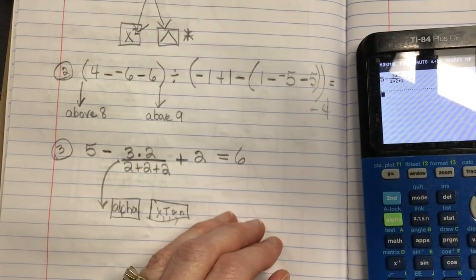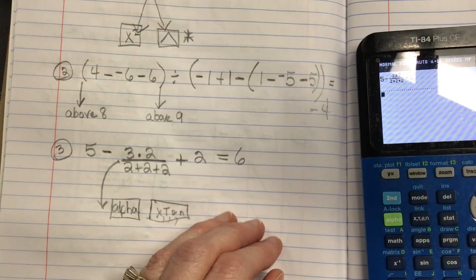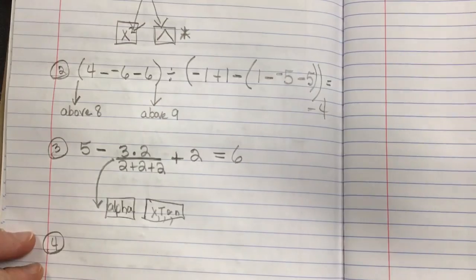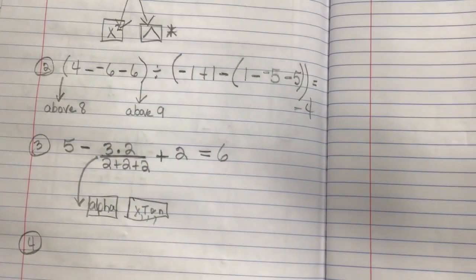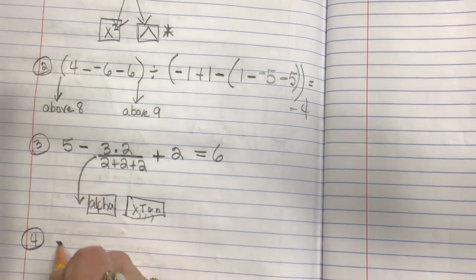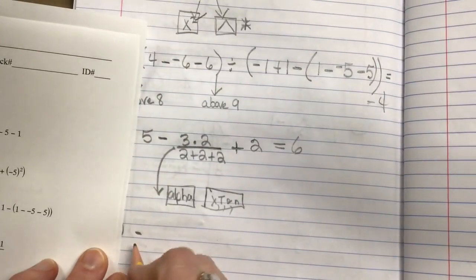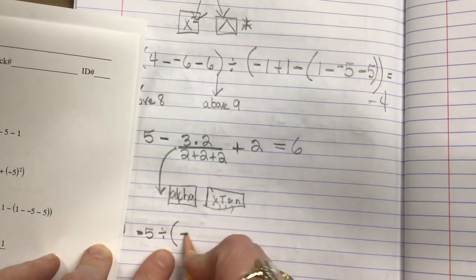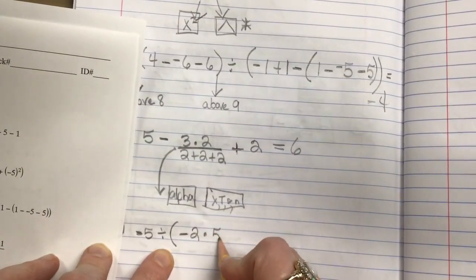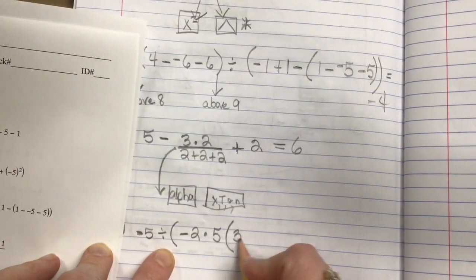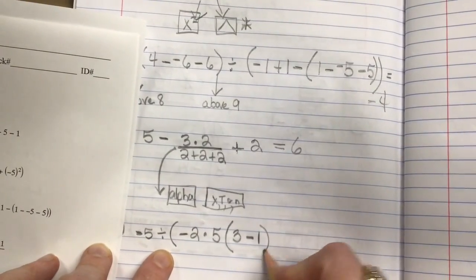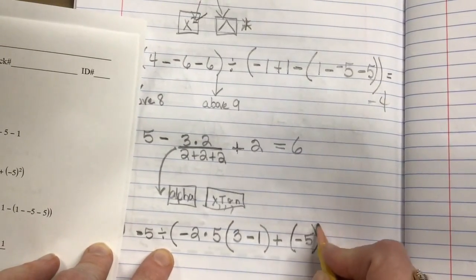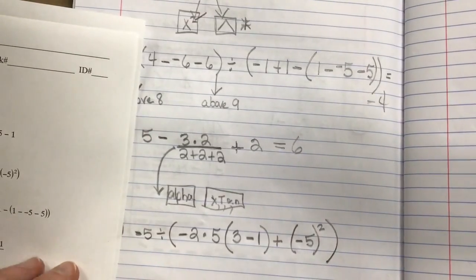Okay, you want another one? Do you think you feel pretty good about it? I'll tell you what, y'all do this one for me real quick. Do this one, because you've got to type it exactly like it is, because if you don't, it will give you a different answer. -5 divided by, open parentheses, -2 times 5, open parentheses, 3 minus 1, plus, open parentheses, -5, close parentheses, squared, close parentheses.